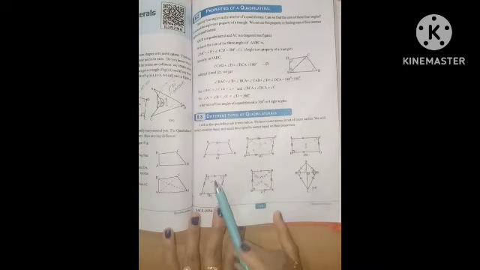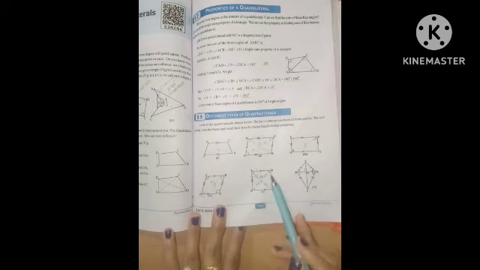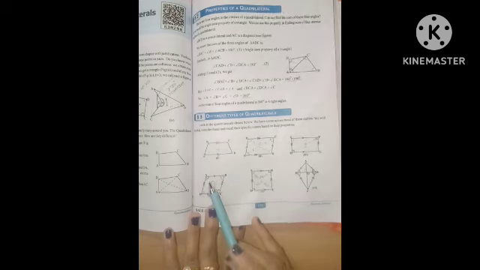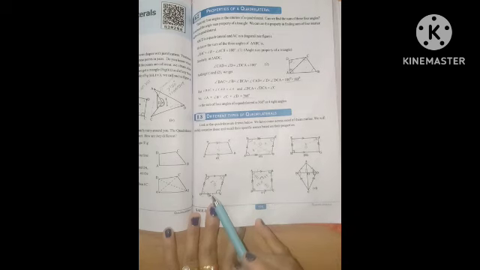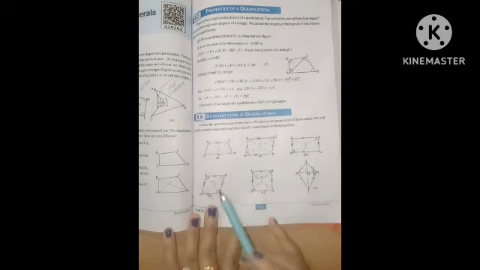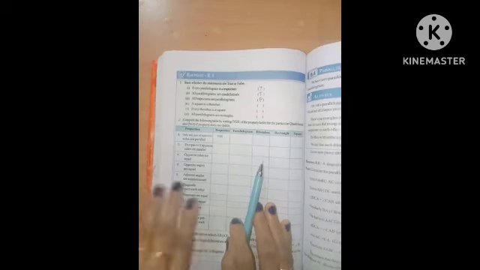Both are parallelograms, and opposite sides and opposite angles are equal in these two figures. The sides are also equal, and the diagonals are perpendicular in these two figures. So every square is a rhombus.